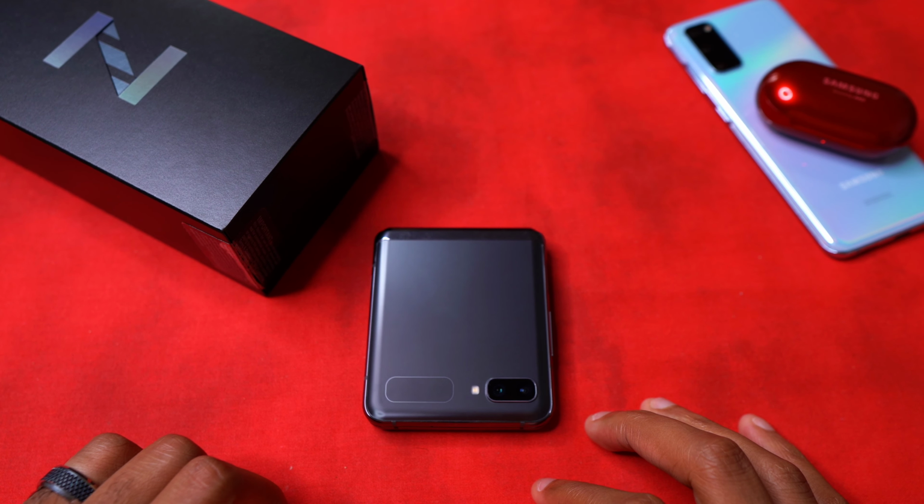If we want, we can try and look up another Samsung app, like, let's say, maybe the gallery. The gallery might do it too. Maybe if we go into a picture. Yes, so the gallery likewise has been optimized for flex mode. So most likely your Samsung apps have been optimized for flex mode on the Galaxy Z Flip.